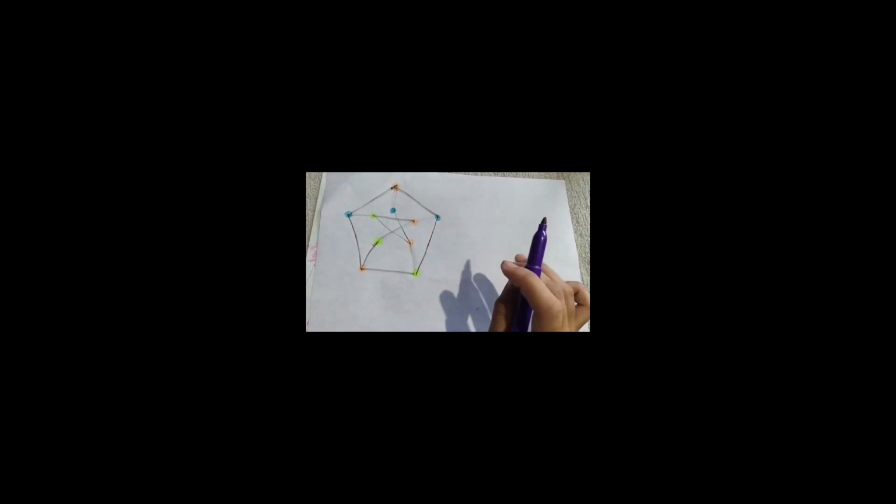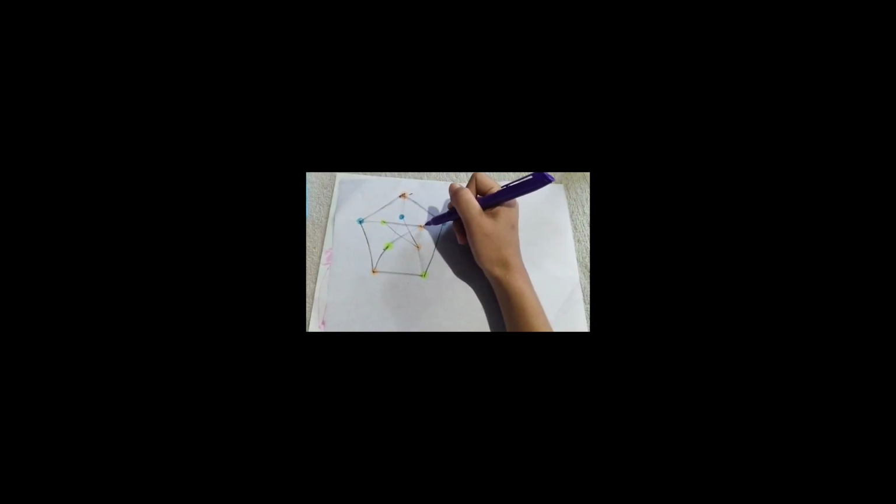There are steps. For step 1, choose a vertex with the highest degree and color it. So we have this highest degree of 4. Use the same color to color as many vertices as you can without coloring vertices joined by an edge of the same color.